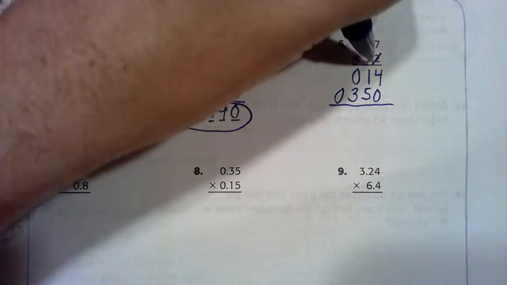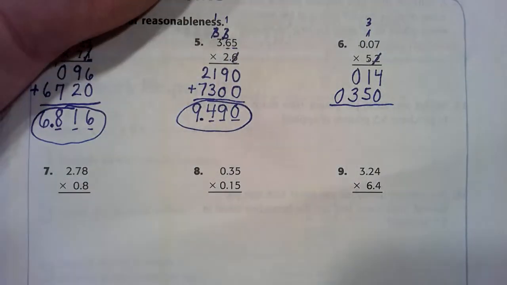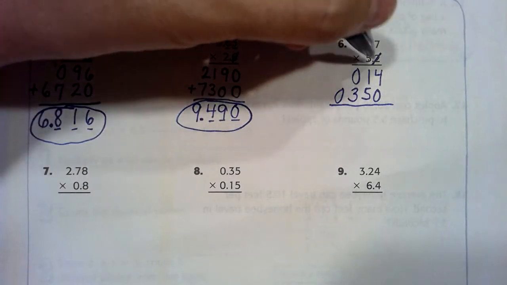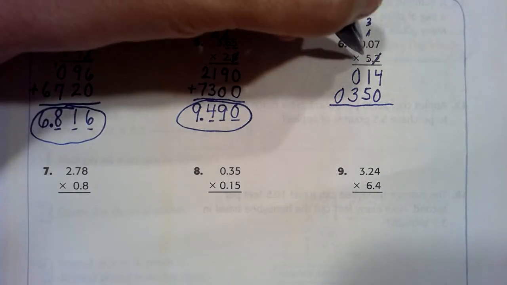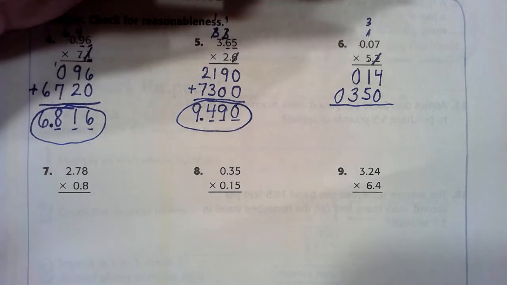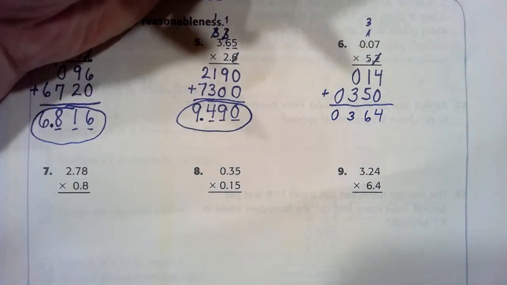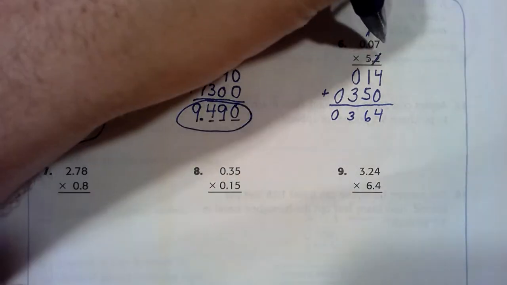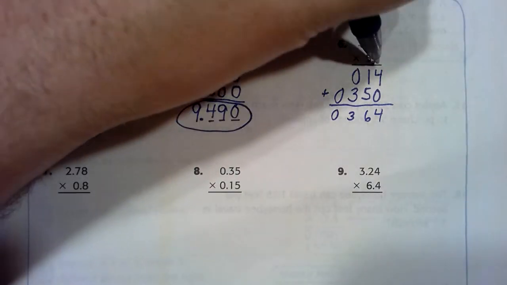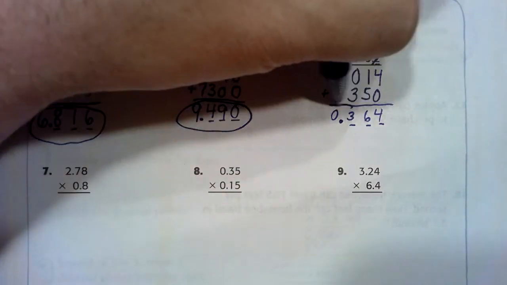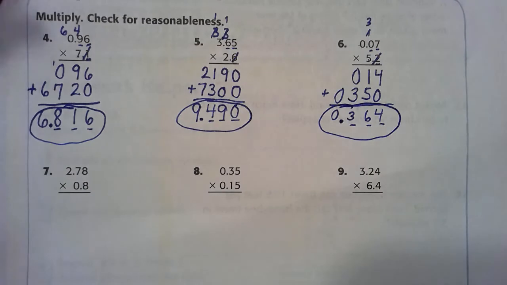It's important that you do that last 0 because that is a place value. Okay, don't skip just because like, oh, it's a 0, I don't have to. Don't skip it. You have to do that. Add them. 4, 6, 3, 0. Again, you gotta add that 0 in there. Again, 1, 2, 3. So our answer is 364 thousandths.